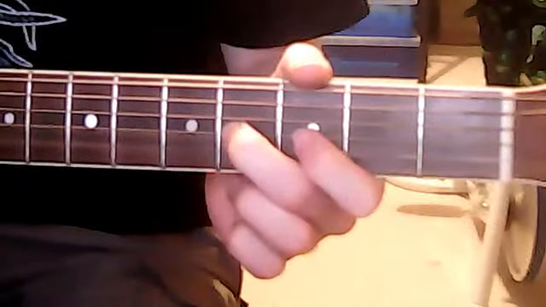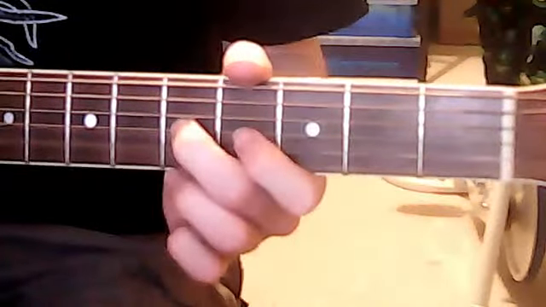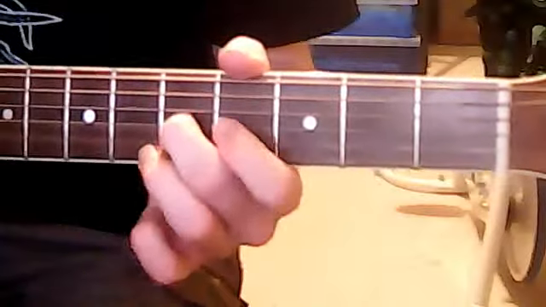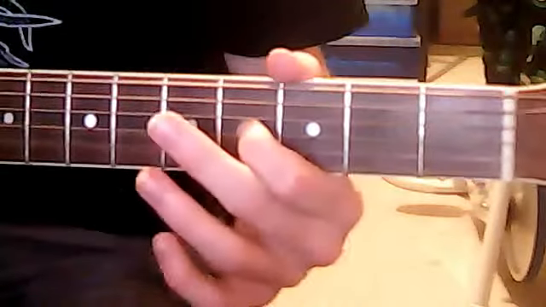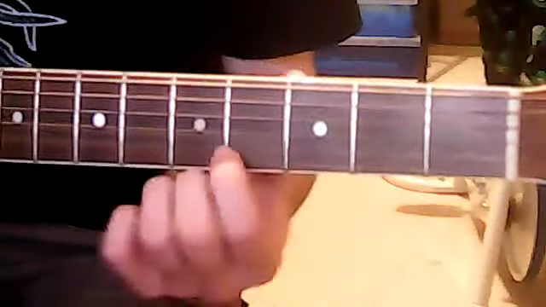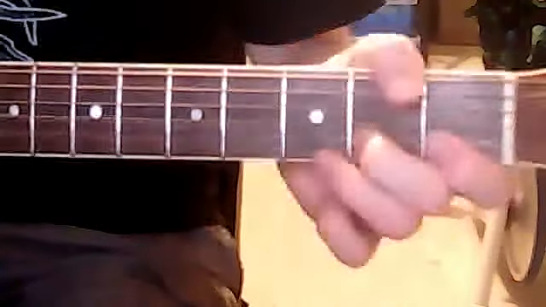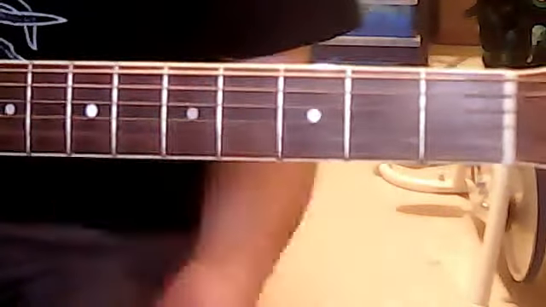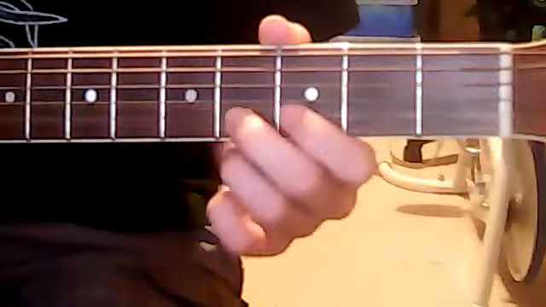G sharp, A sharp, B, then what would be B sharp is C, but I've just gone too far. B is where the next string starts, so that's the B string, which you can't really see very well. It's B, C, C sharp, D, D sharp, E, and then you get back to the E string, E, and then you're going all up again. So now you know what all of the notes are up to the 5th fret, or the 4th fret on the B string.